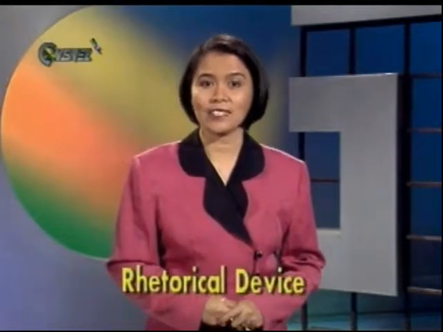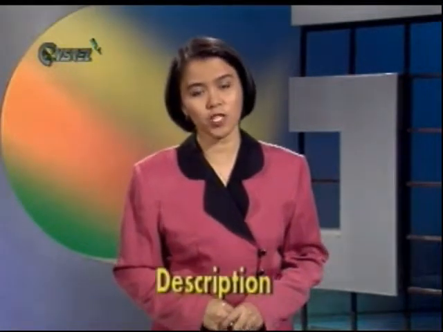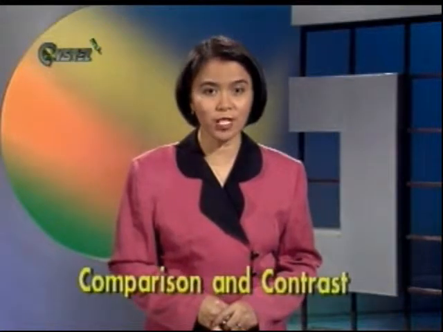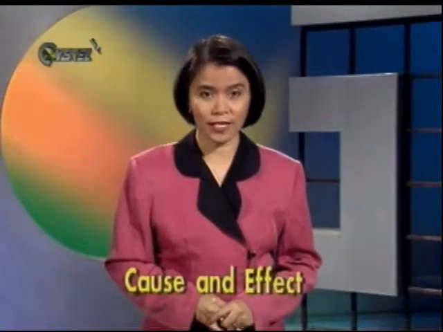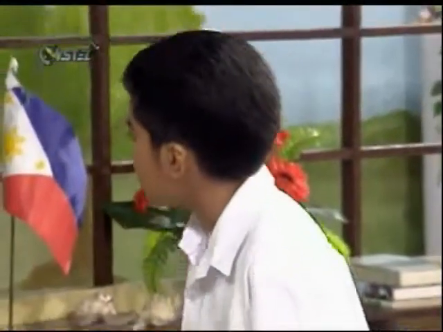Giving definitions is only one type of rhetorical device. Other types that you may encounter in content areas are descriptions, comparison and contrast, and cause and effect. Kit, would you like to look outside and describe what you see? Yes, it is a tree that has a lot of leaves, branches, and twigs.